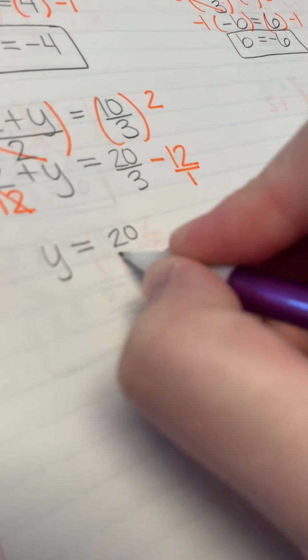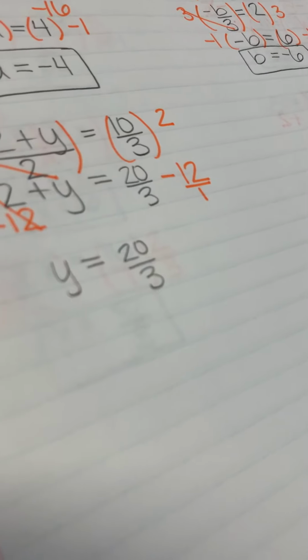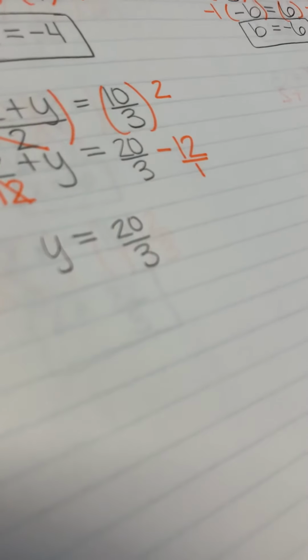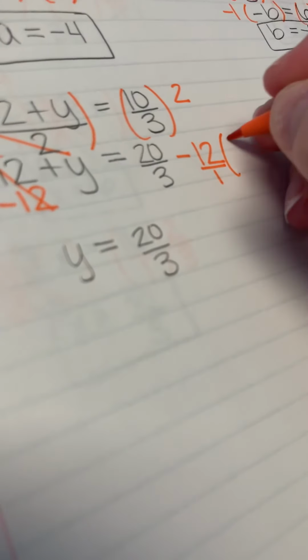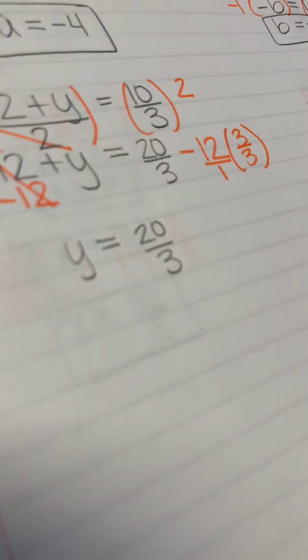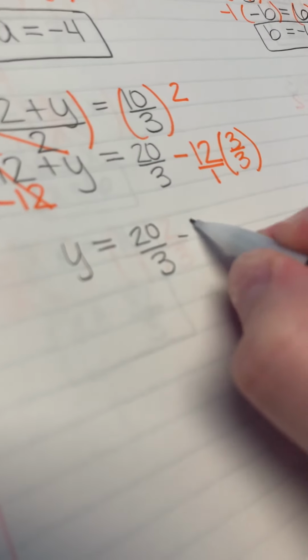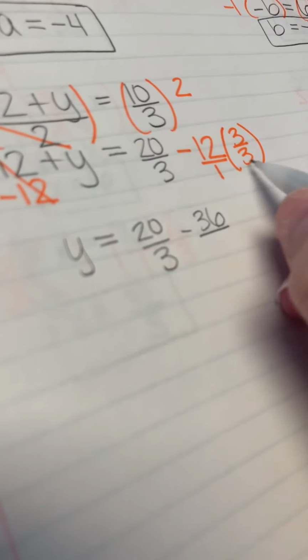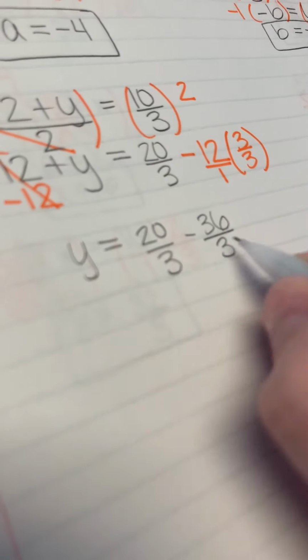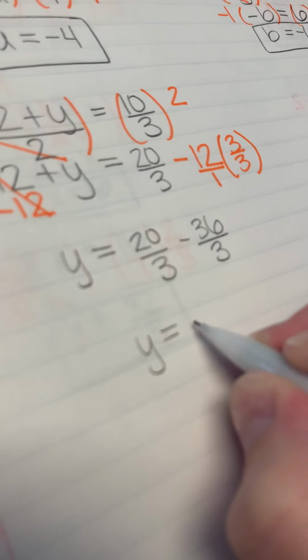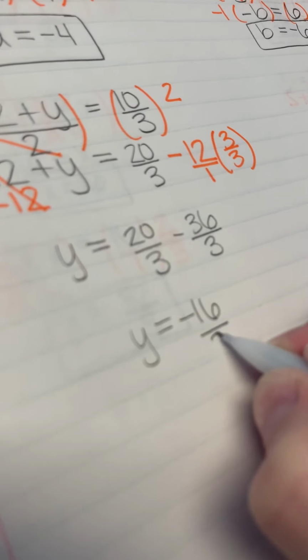So 20/3 can stay the same, but in order for us to subtract it, this also has to have a denominator of 3, meaning I need to multiply by 3 on top and bottom. So -12 times 3 is -36, and 1 times 3 is 3. Now that they have a common denominator, we can subtract, and you should get -16/3.